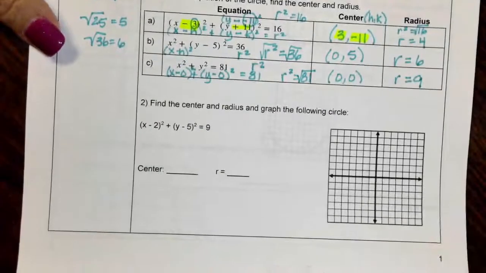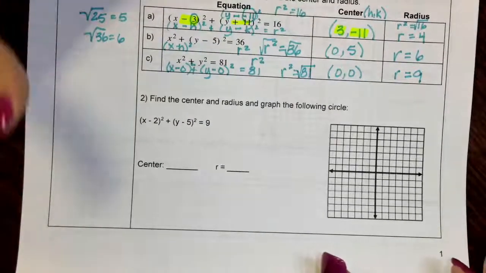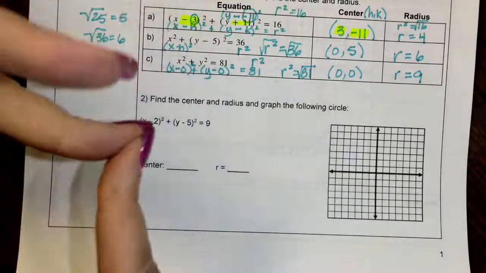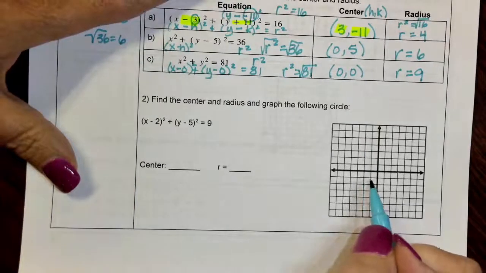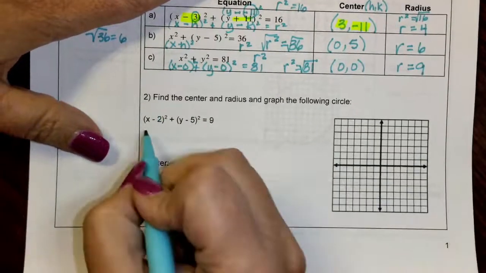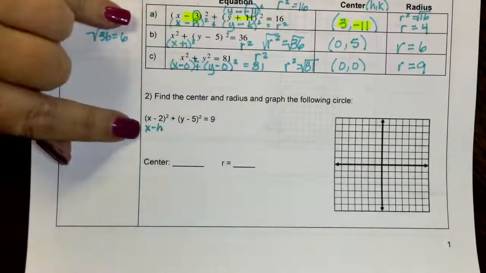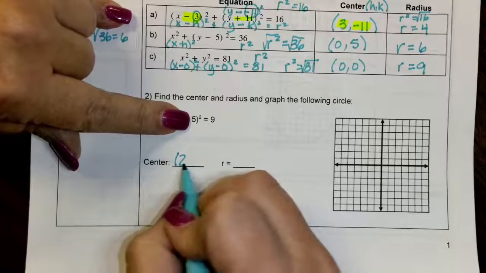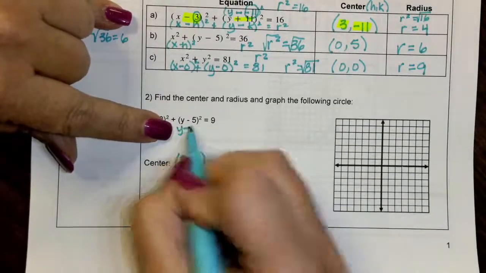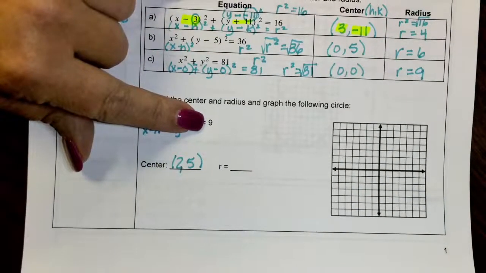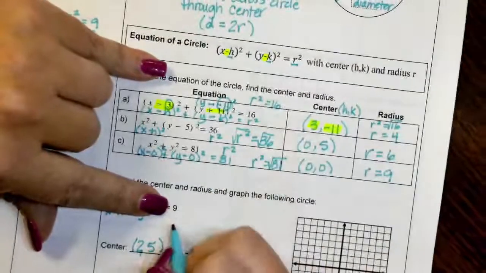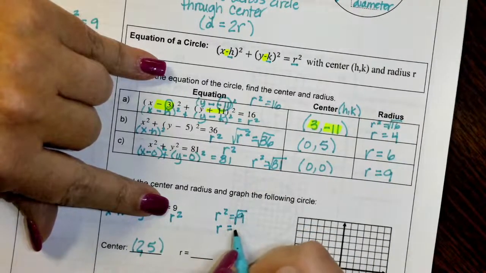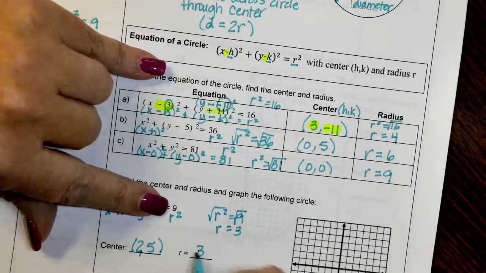Okay, so now let's do the same thing, but let's actually get some practice in graphing it. In order to graph it, we need to know the center and the radius. Those are the two things you need to be able to put it on a grid. Remember, it's x minus h is standard, so if you cover it up, it's already in that format. So the center will be at 2 and 5, because that's already y minus. And this is r squared. So r squared is 9, which means that r has to be the square root of 9, which is 3. So my radius is 3.